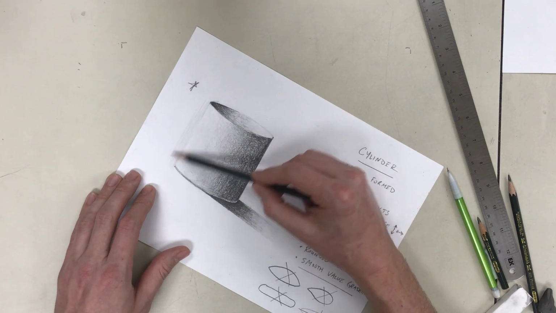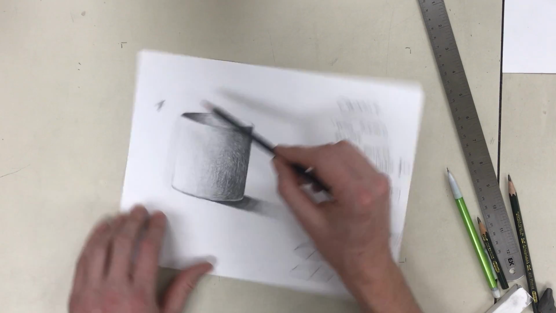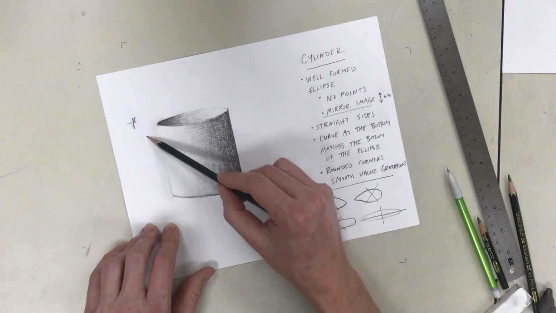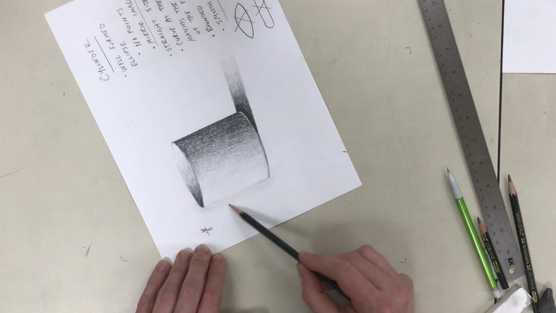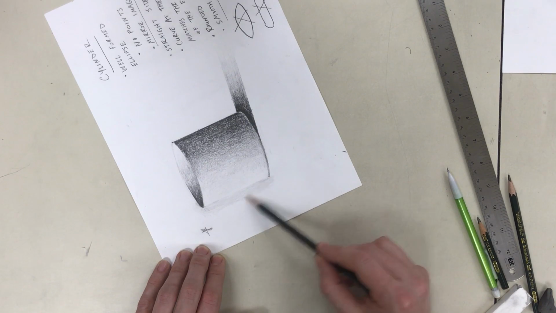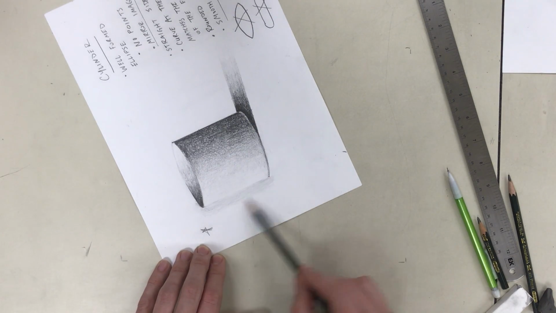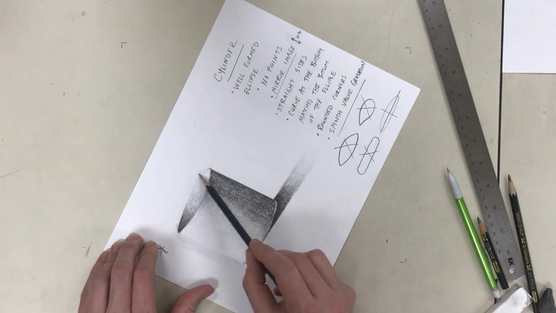Remember, value differences, the difference between this and this being a very light shade, is enough. Value differences are enough. You do not need line to create the edge. So the shift of value here is enough to establish the edge of the cylinder. I'm going to do the top right corner as well.